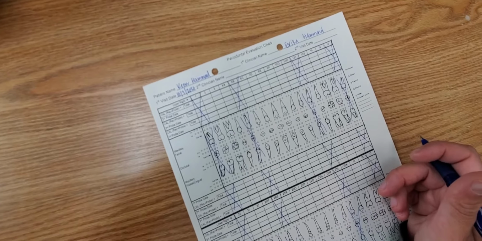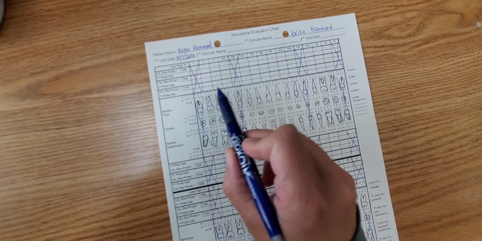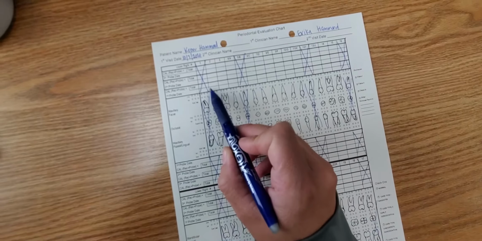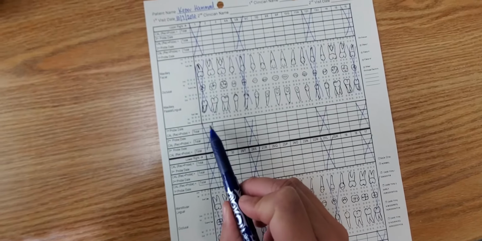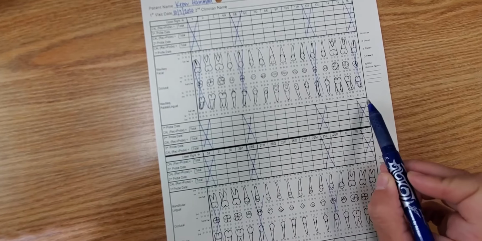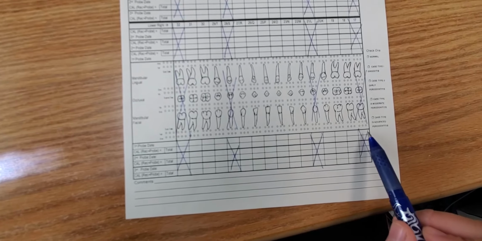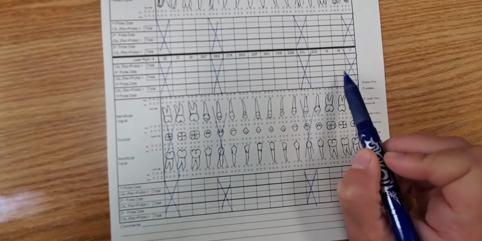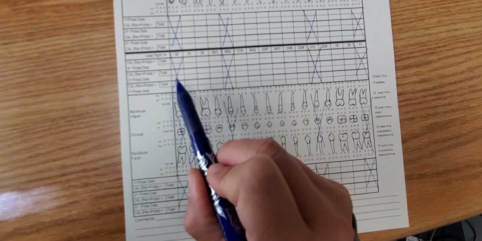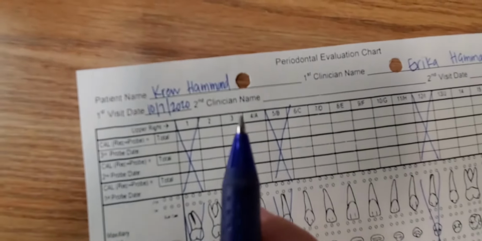begin. In our sequence, we follow 1 through 16 buccal, so you'll write left to right with the numbers. Then we go 1 to 16 lingual. Watching carefully on the bottom, we then go 17 to 32 buccal and 17 to 32 lingual. Now there's a lot of boxes here, so let's look at what they are.